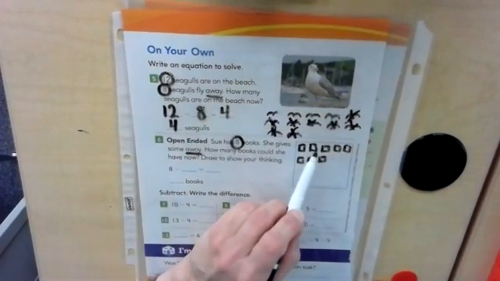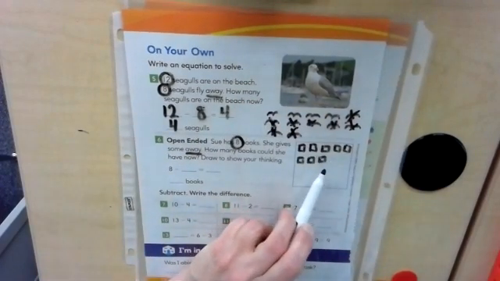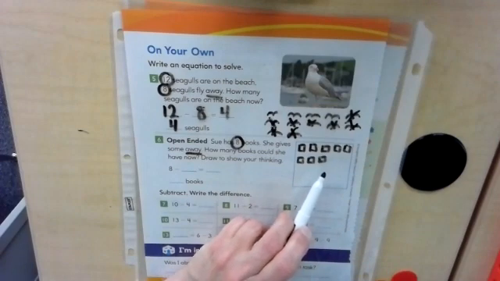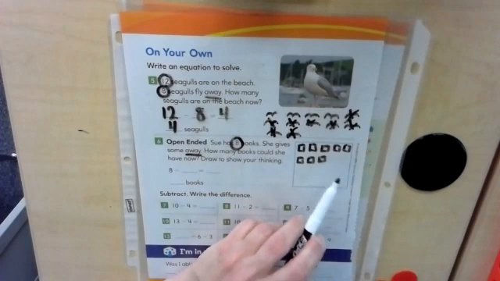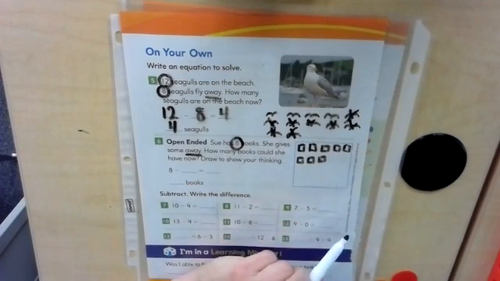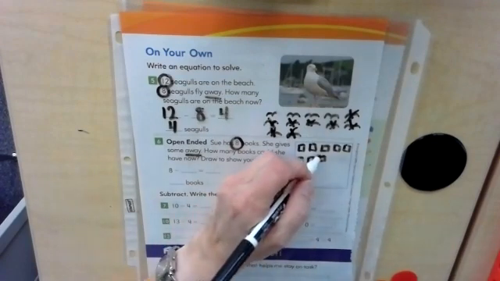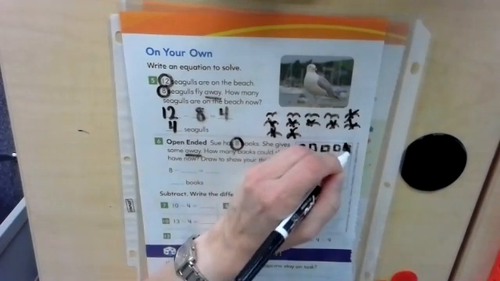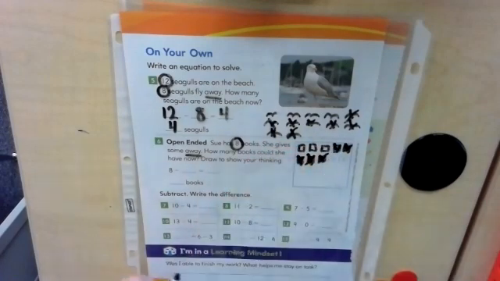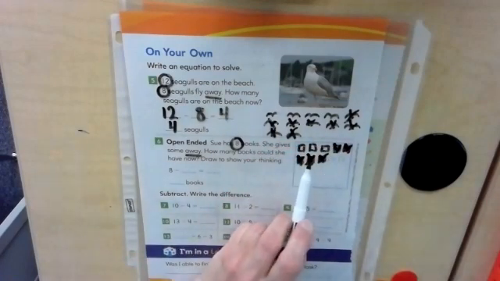Okay, so I have 1, 2, 3, 4, 5, 6, 7, 8. She's going to give some away. We're just going to make up that number together today. Let's take away 5 of those books. 1, 2, 3, 4, 5. How many does she have now?